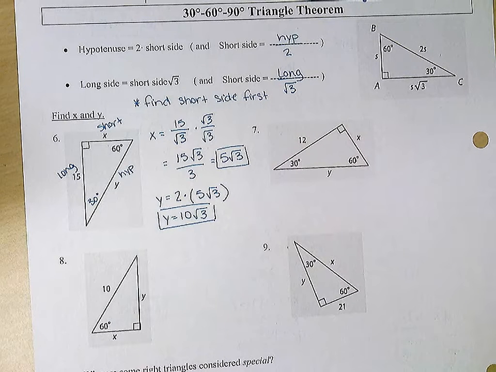Questions? Why is there like 2 billion steps? It's not 2 billion steps. Close enough to it.